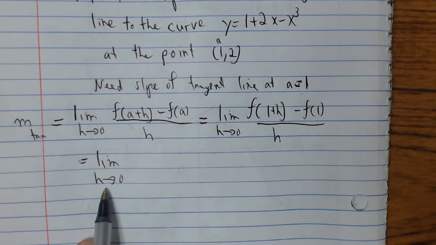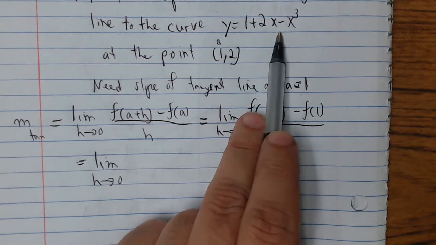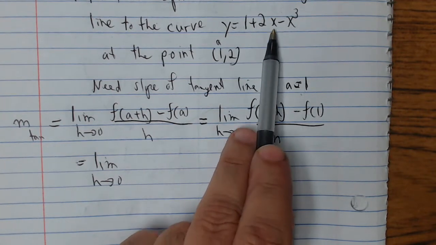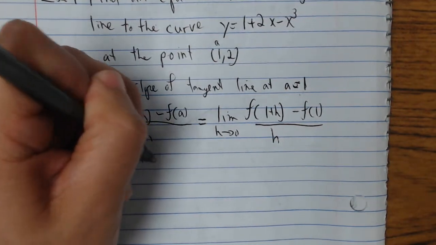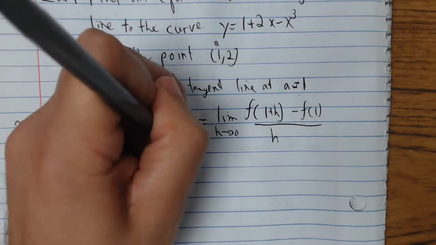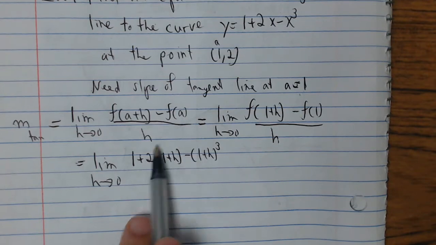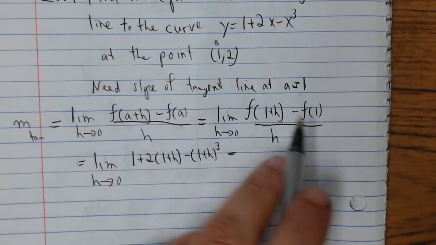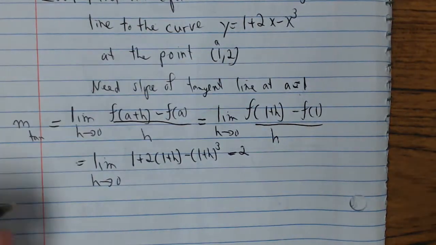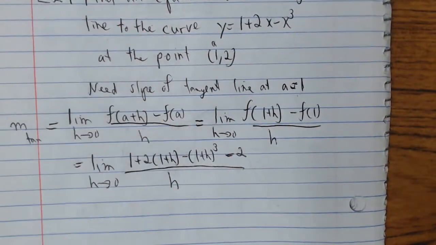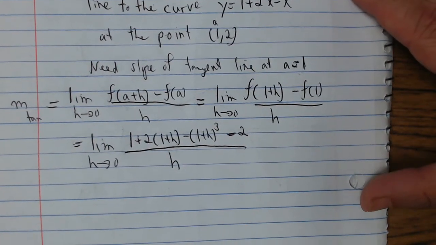So this is the limit as h approaches 0 of, what's f of 1 plus h? Well, grab this, this is my function, and in place of x, replace it with 1 plus h. So what do I get? I get 1 plus 2 times (1 plus h) minus (1 plus h) cubed. Minus f of 1, and what we know is that f of 1 is actually 2, all over h.